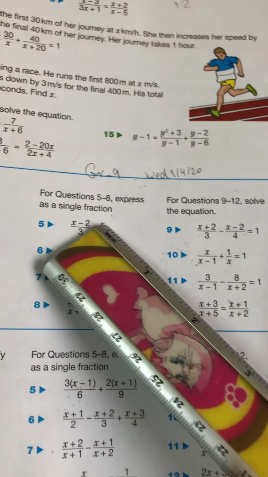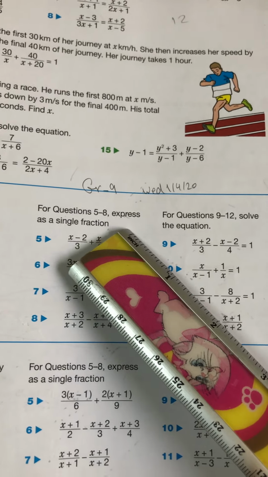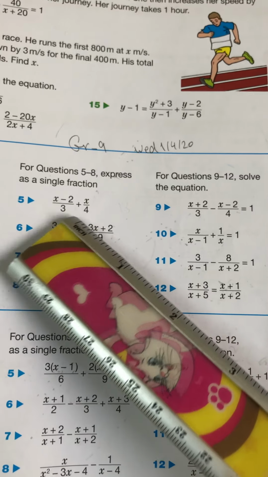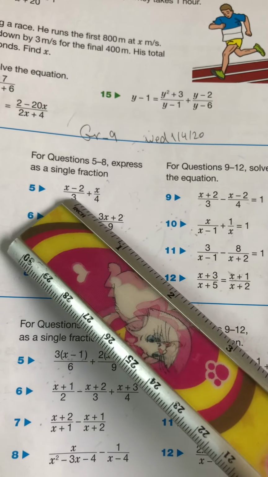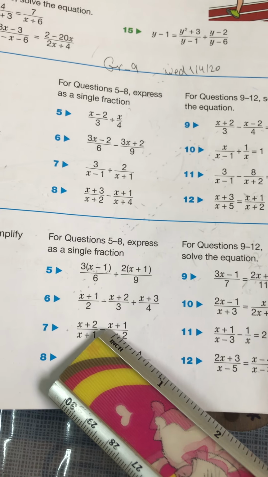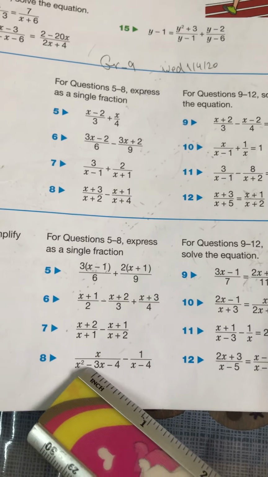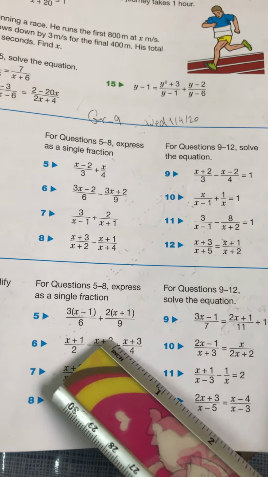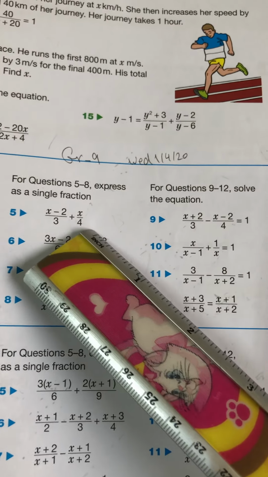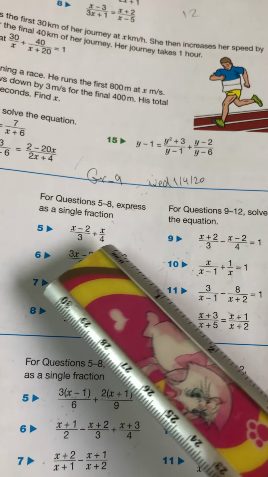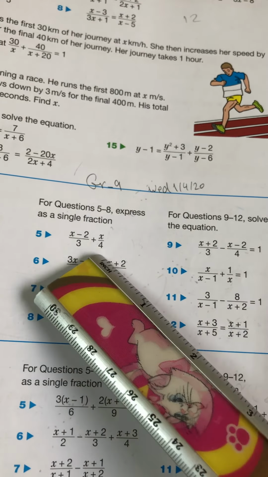Okay, and here another kind of question. It says express as a single fraction. So in such problems, like 5 to 8, and also here in exercise 7 star from 5 to 8, don't clear the denominator. Don't say, for example, I'll take 3 times 4 equals 12 and multiply by 12 here and there.